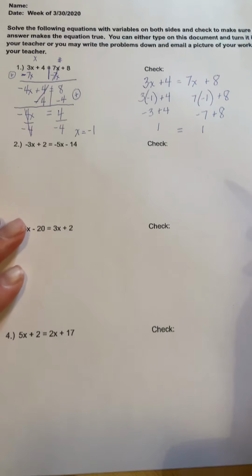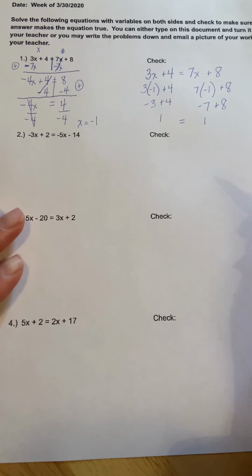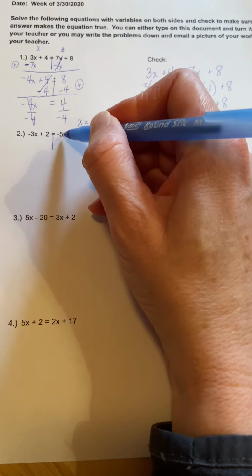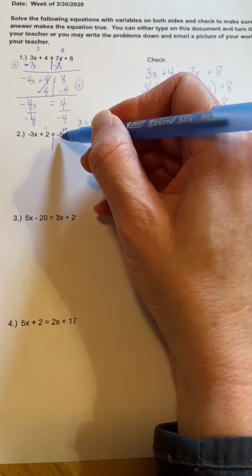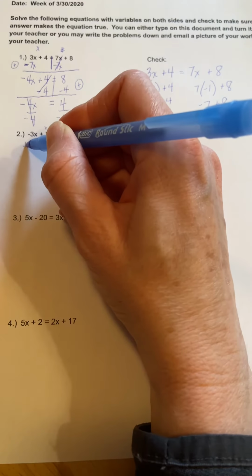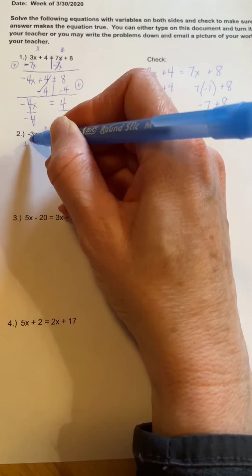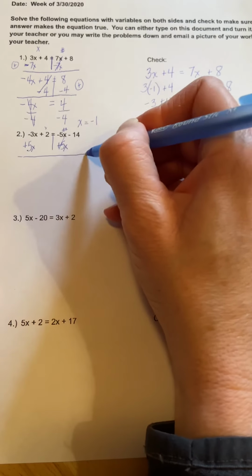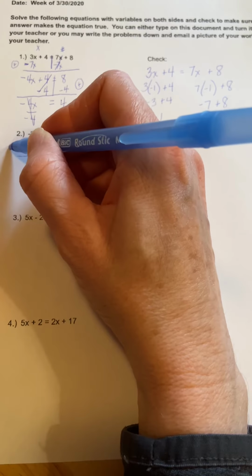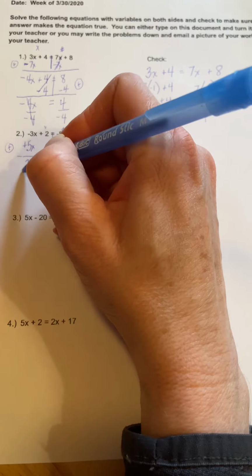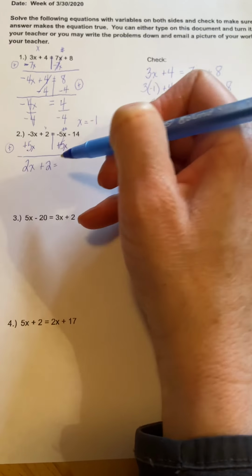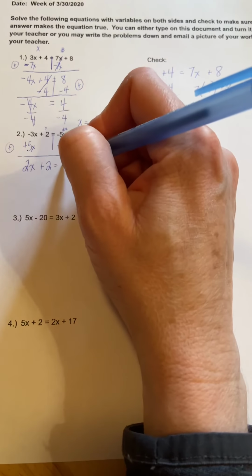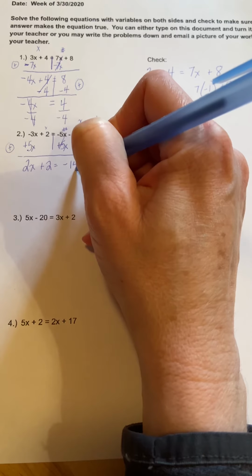The next problem. Draw your line down. I'm going to move the x's on the left, numbers on the right. Negative 5x becomes positive 5x on both sides so that this cancels and it's balanced. Negative 3 plus positive 5 is 2x. Bring down your 2, bring down your equal, bring down your negative 14.